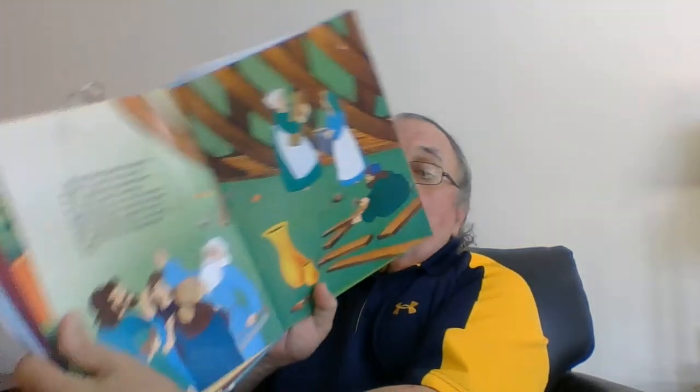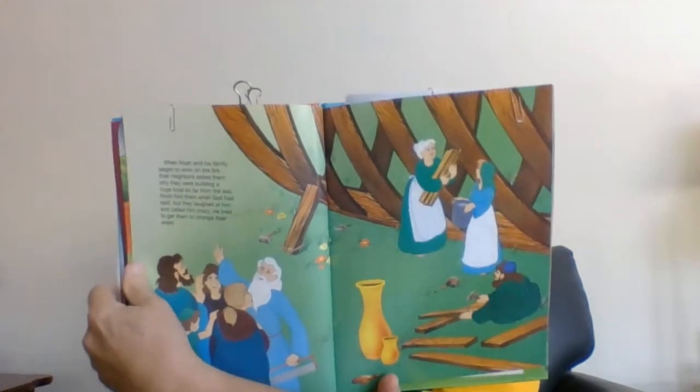God also told Noah how to design the ark. It said it was to have a roof, a door in the side, and a lower, middle, and upper decks. So Noah and his family set to work at building the ark. And here we can see a picture of them at work.